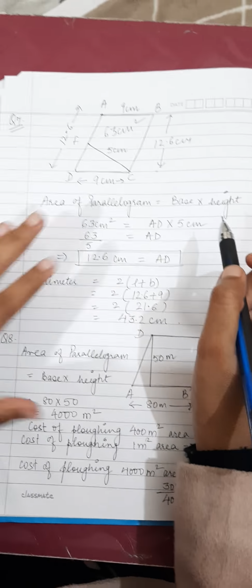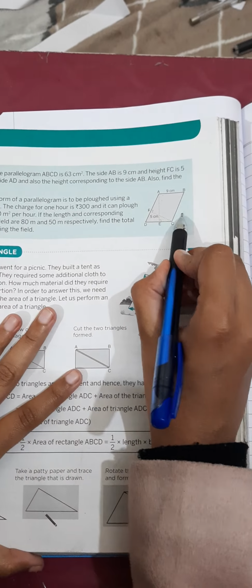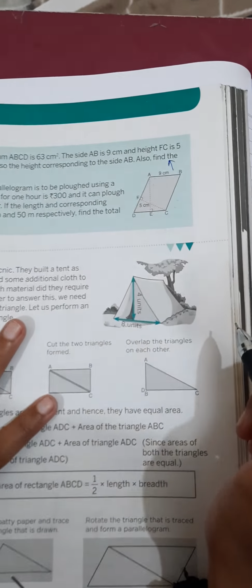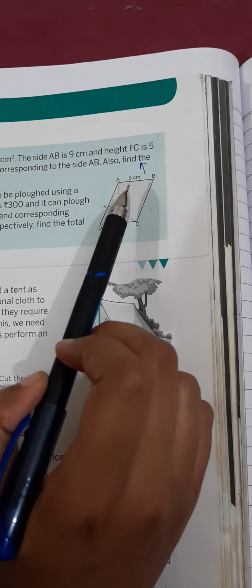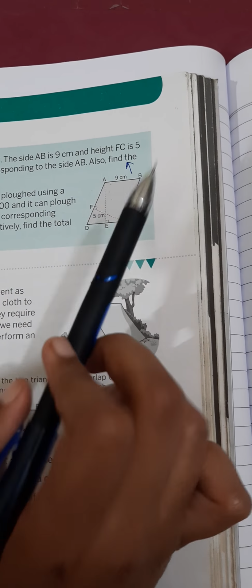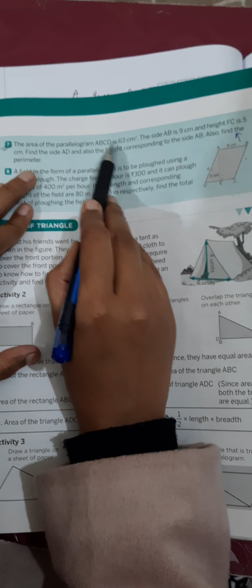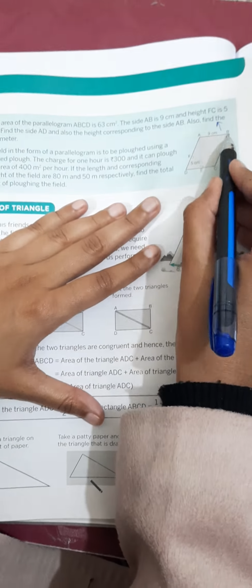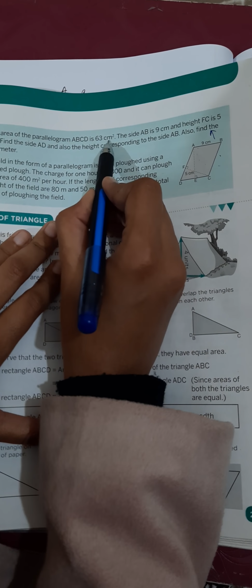Now in this question number 7, this figure in the book is already given to you. This figure is of question number 7. Okay, so don't get confused with this figure, whether this is of question 7 or 8. This is of question number 7. Okay, now let us see this. The area of a parallelogram ABCD is 63 centimeters square. Now the area of this complete figure is given to you, 63 centimeters.